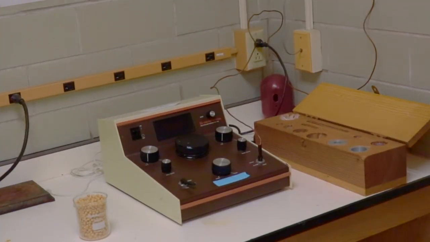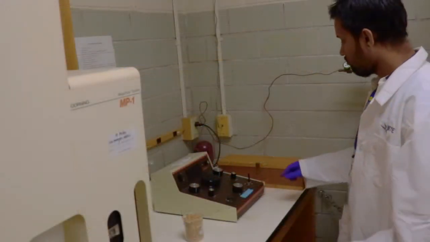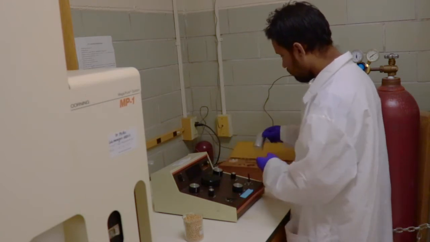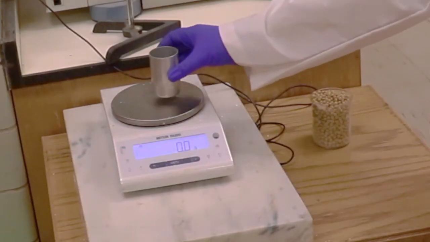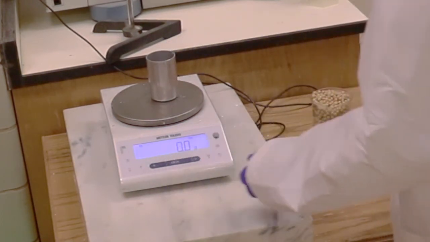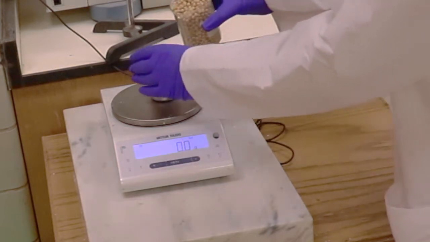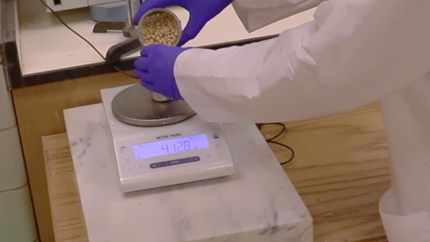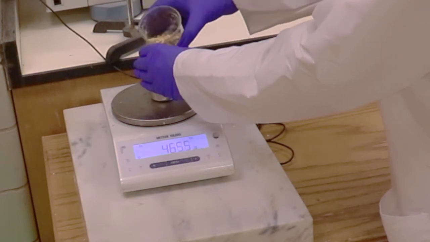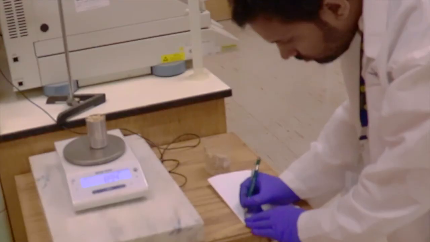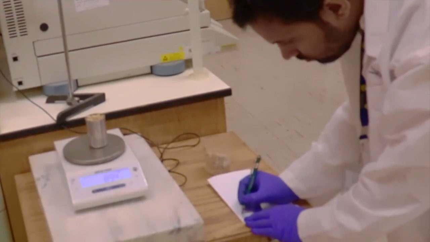This is the gas pycnometry system in our lab. Let's start the test by taking out the sample cup from the system. Before filling soybean into the sample cup, zero its weight, and then fully fill the cup with soybean sample. Weigh the sample, and then record the sample weight.